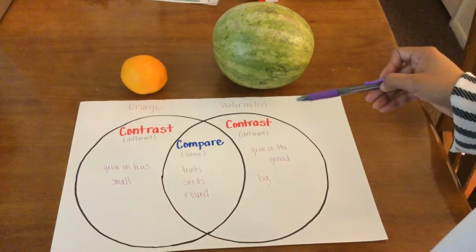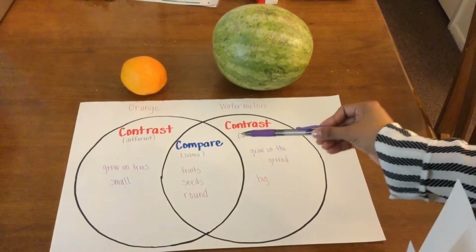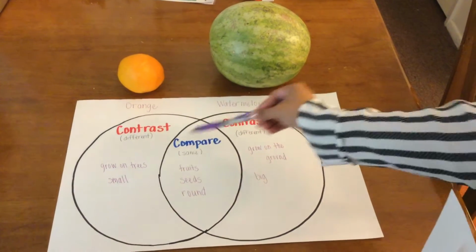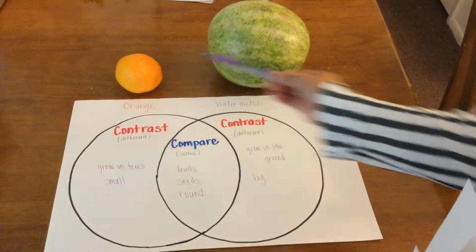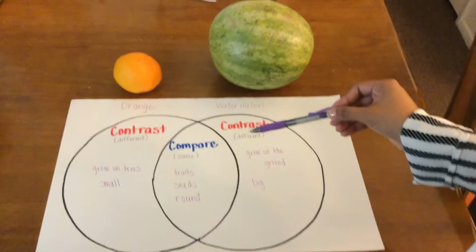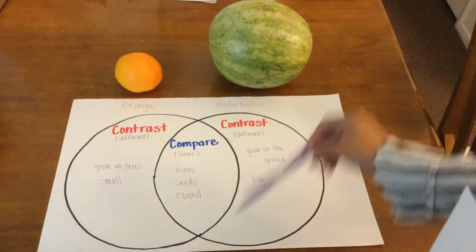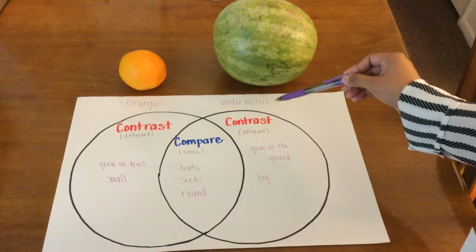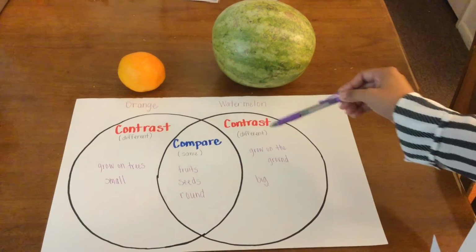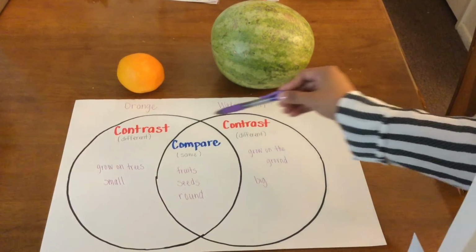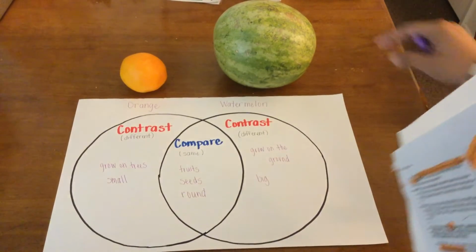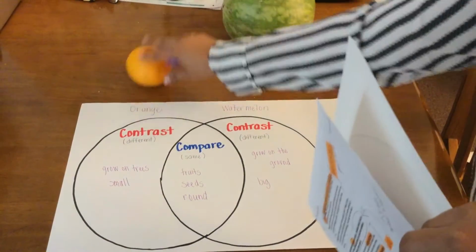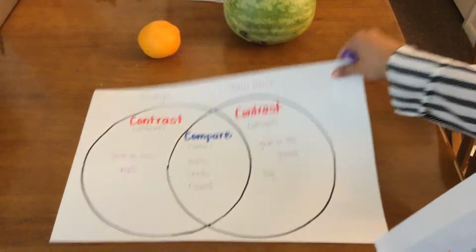Okay, boys and girls, so we just reviewed what it is to compare, in blue, how things are the same, like the orange and the watermelon, and how they are different, to contrast. And those words belong in the outside circle, like you see here. Now, let's go ahead and see how we can compare and contrast two stories.